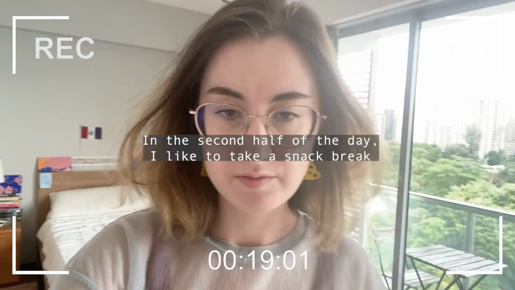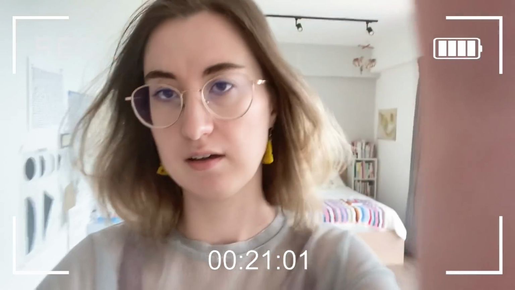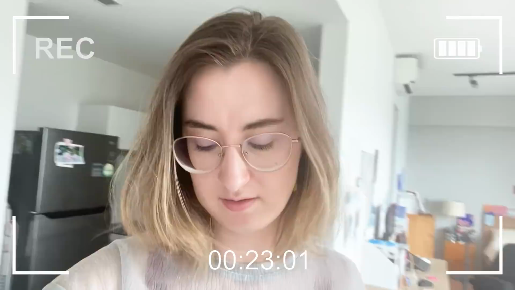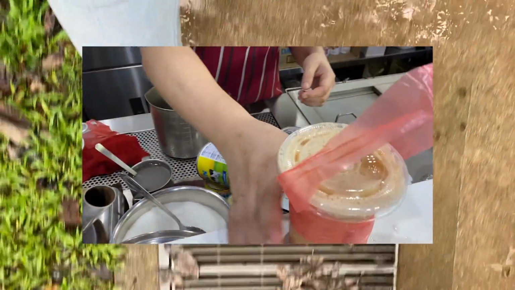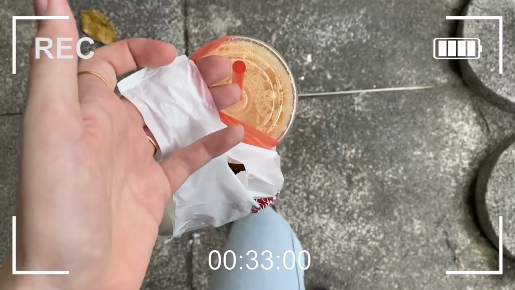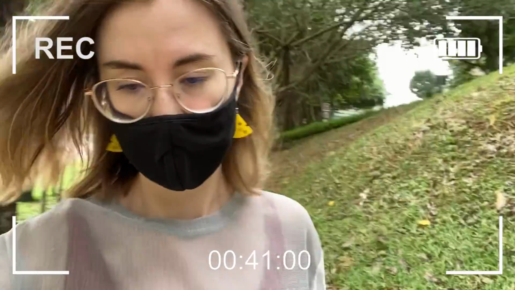I've been working for quite a while, so I'm gonna take a little break and go get a coffee somewhere. It started raining again, and I still haven't learned my lesson of bringing an umbrella wherever you go, because this is Singapore and it can start raining when you least expect it.